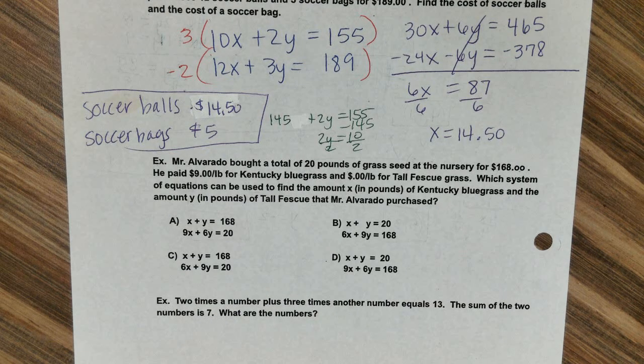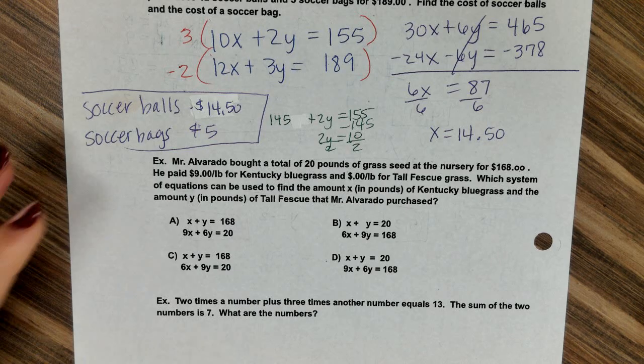Now, this next problem is actually from a STAR test. It's exactly what we just did, but they don't ask you to solve it. They're just asking which one is set up correctly. Okay? So let's read the question.